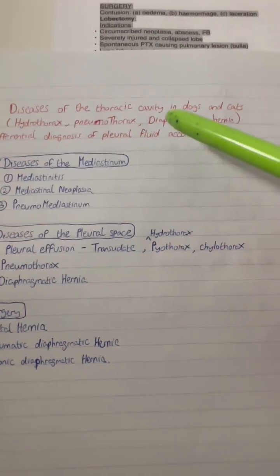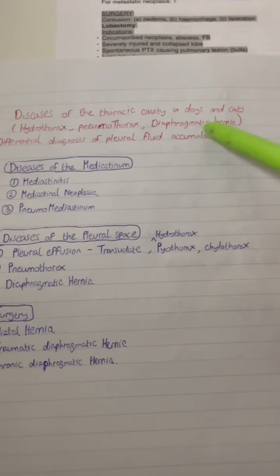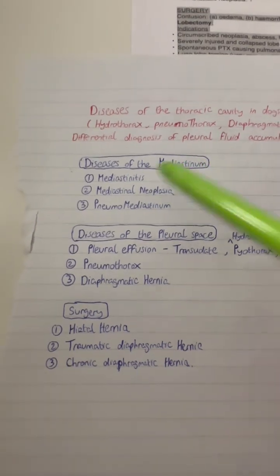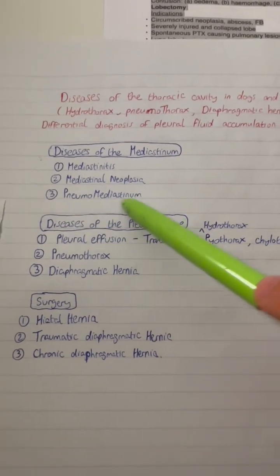Diseases of the thoracic cavity in dogs and cats. Hydrothorax, pneumothorax, and the diaphragmatic hernia. The differential diagnosis of pleural fluid accumulation. So, diseases of the mediastinum: mediastinitis, mediastinal neoplasia, and pneumomediastinum.